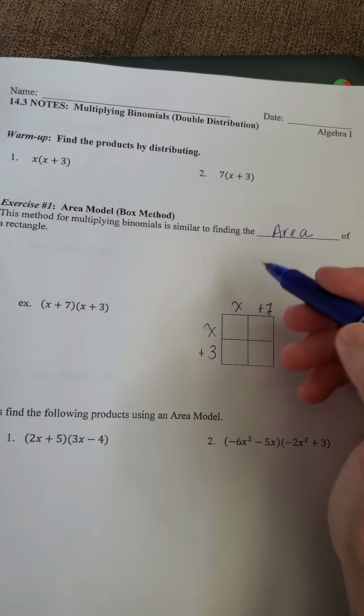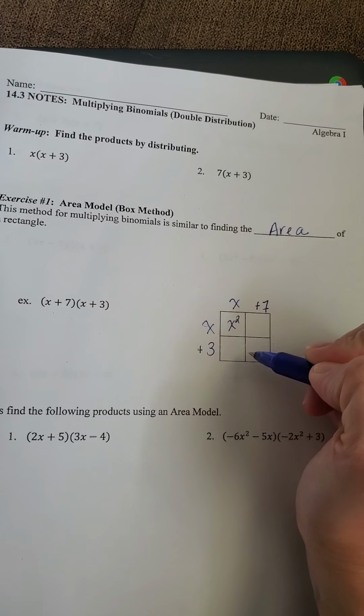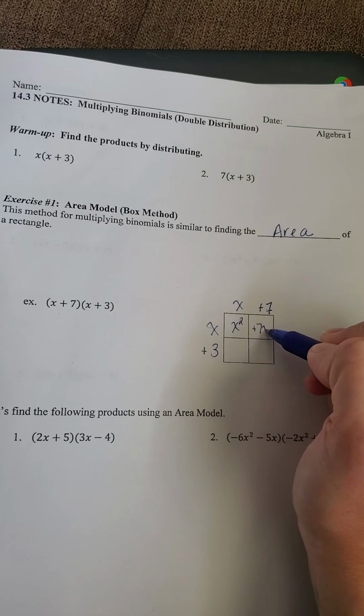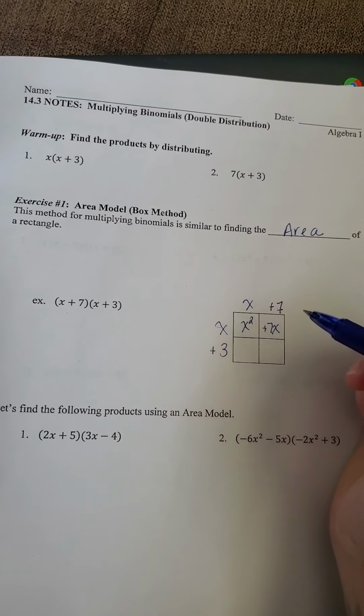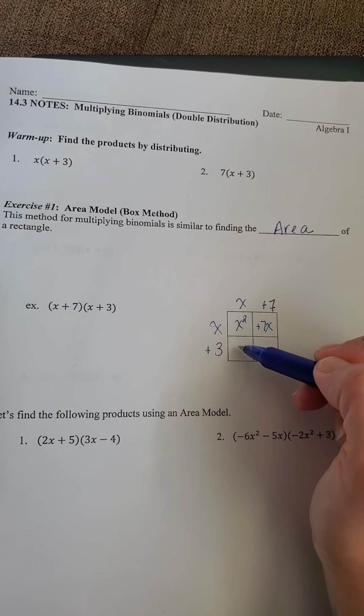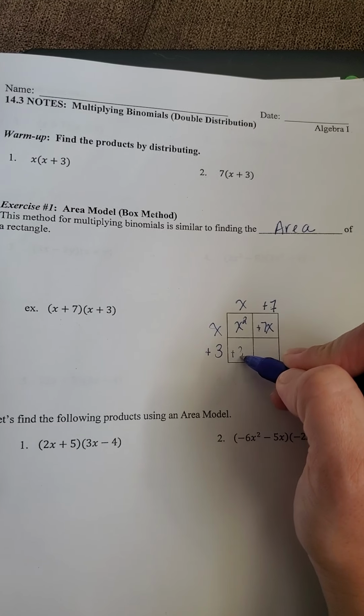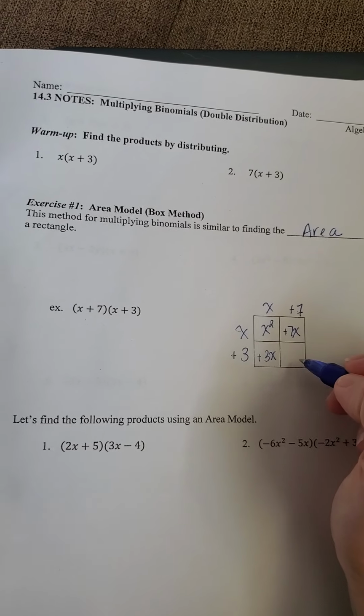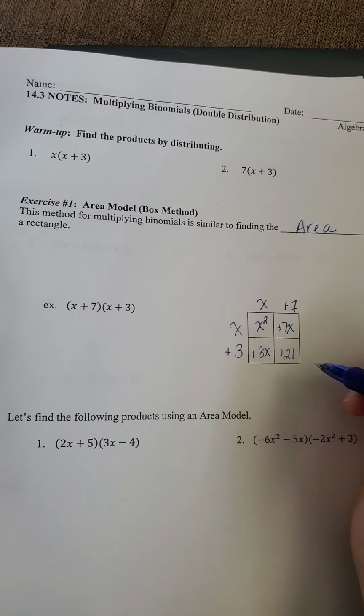So if I have x times x, that's going to give me x squared. Positive 7 times x will give me positive 7x. Make sure you keep the sign with it. Over here I have positive 3 times x, so that's going to give me plus 3x. Okay, and positive 3 times positive 7 is going to be positive 21.